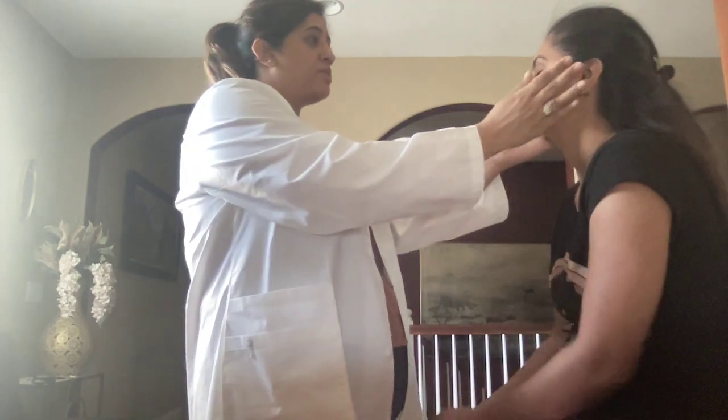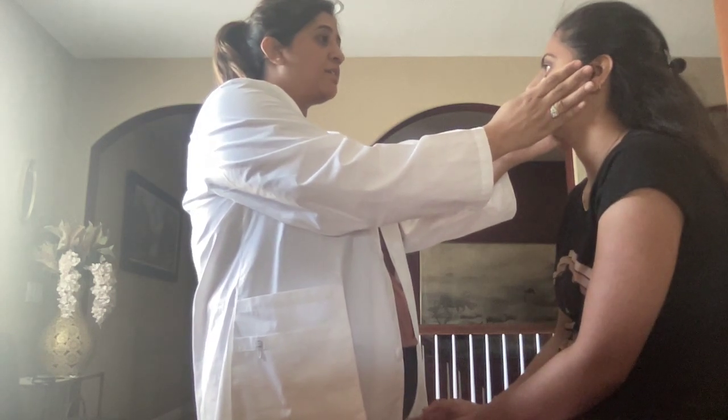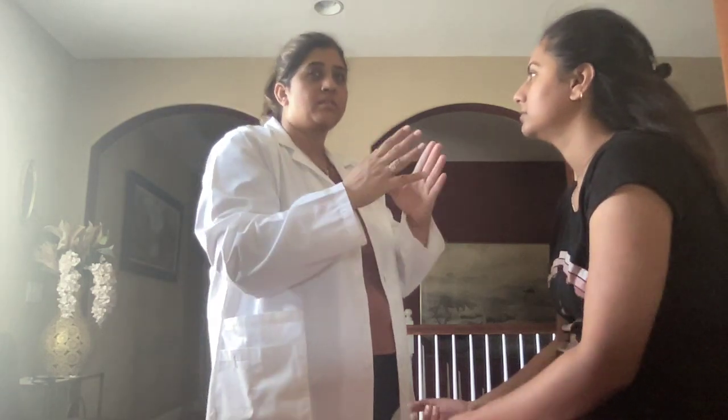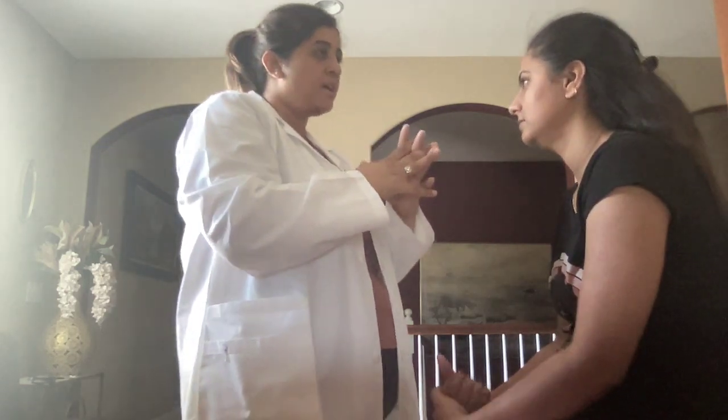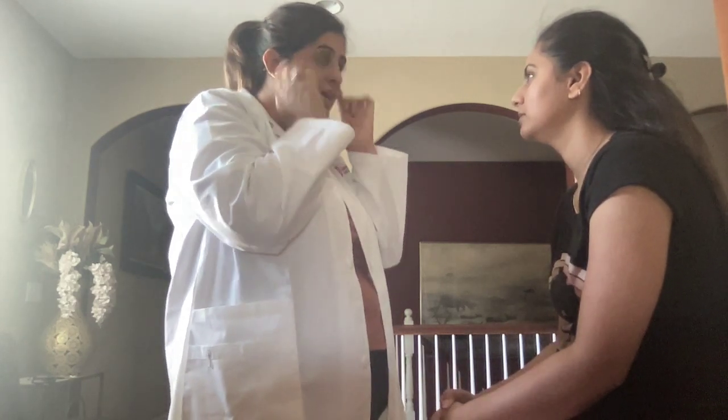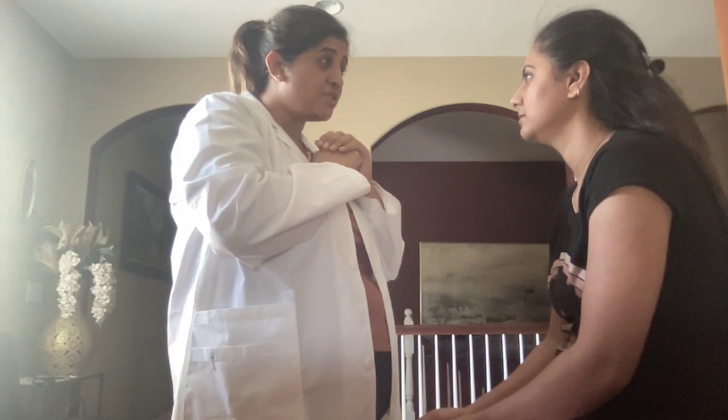And now I'm going to look at your eyes. Conjunctiva is clear and the sclera is white. If it's pale yellow, then it's an indication of jaundice. Your eyelids are evenly distributed. The hairs of the eyebrows are evenly distributed and they are symmetrical. And now I'm going to use the Snellen chart to check your visual acuity.